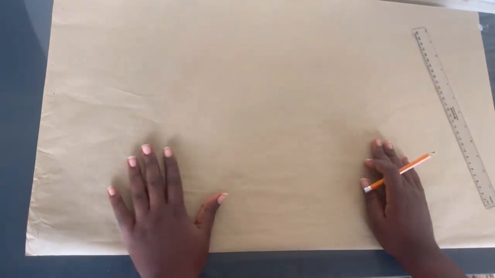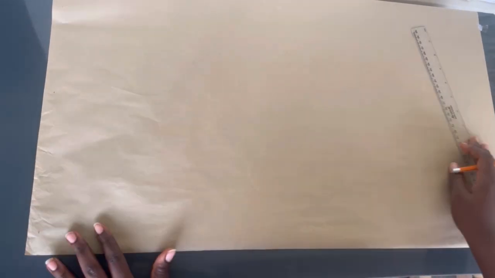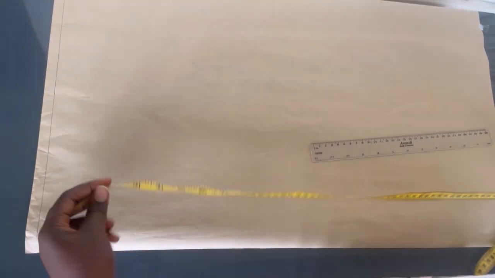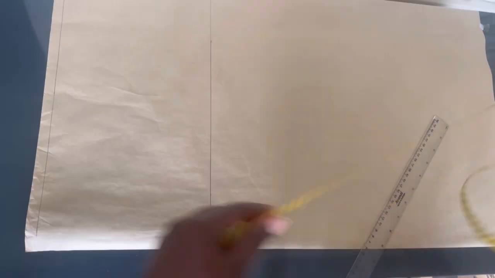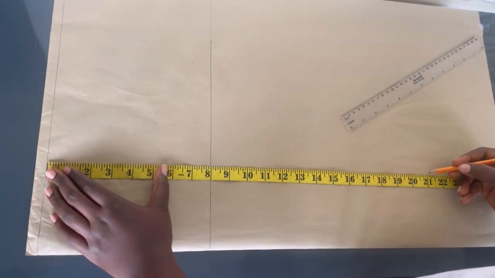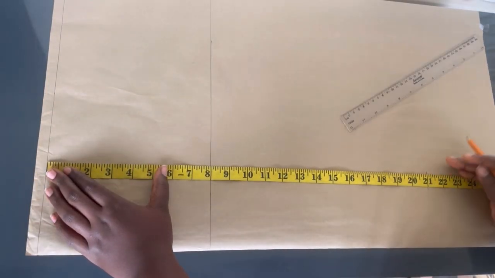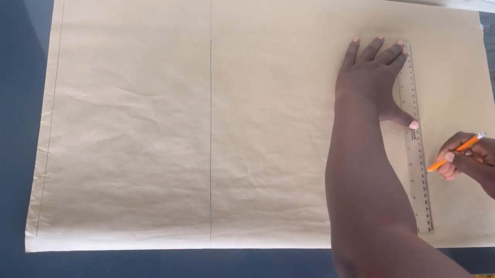So for the front skirt pattern, I have my paper here. You can decide to just do this directly on your fabric, but I did this on paper because it is much easier to explain this way. From the top, I just drew out a 0.5 inches starting line, which is also going to serve as the waistline. From there, I marked my waist to hip, which is 8 inches, and my waist to knee, which is 21 inches.